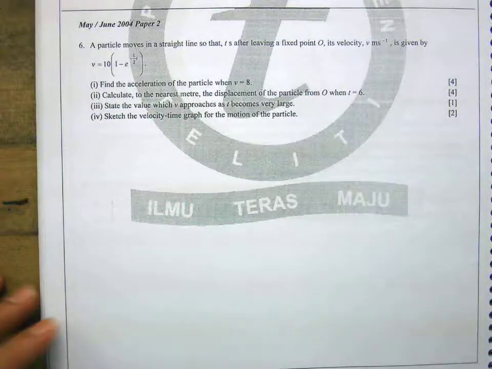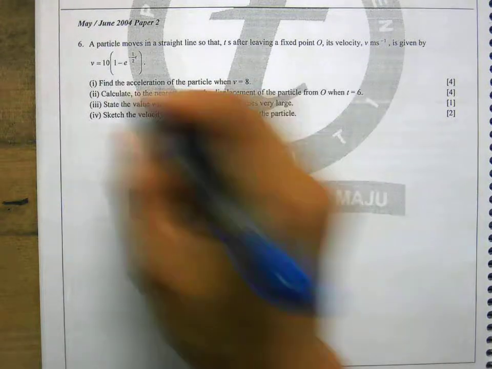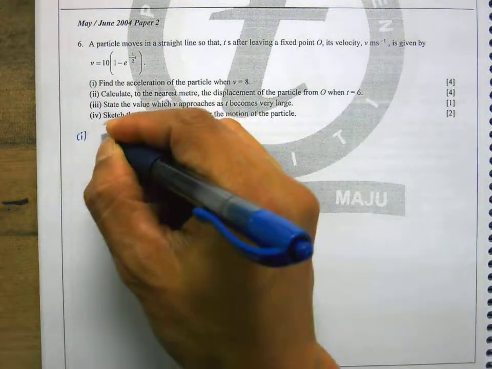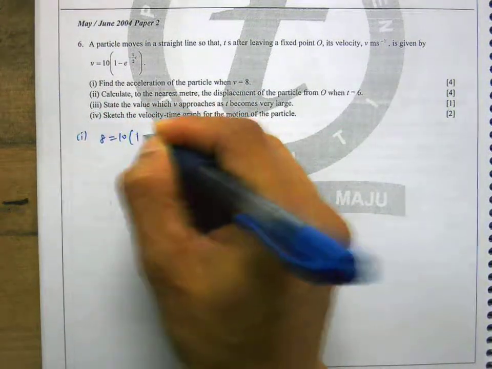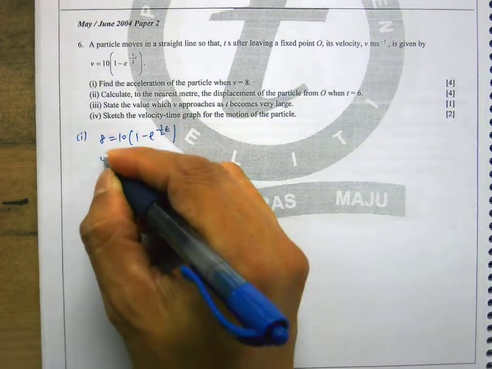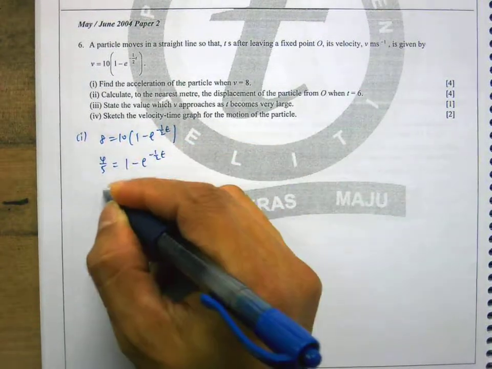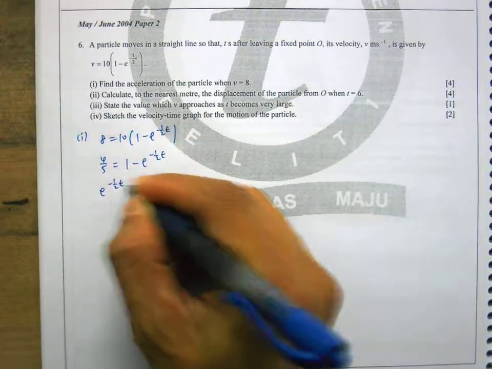So number 1, find the acceleration when v is 8. So we let v be 8 first. 8 equals 10 times (1 minus e to the minus half t). Okay, what is 8 divided by 10? 4 over 5. So 1 minus e to the minus half t equals 4 over 5. I'm going to bring over, e to the minus half t is 1 over 5.